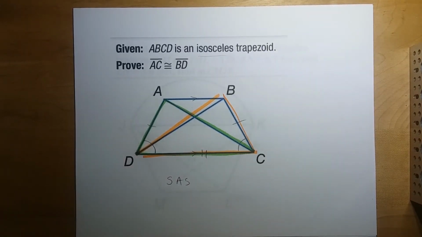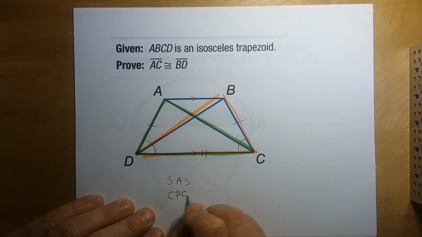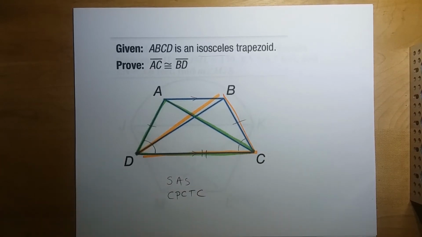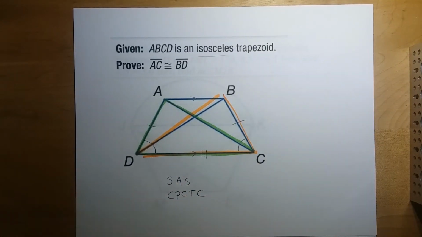If we know these two triangles are congruent, we know all of their corresponding parts are congruent because corresponding parts of congruent triangles are congruent. Remember that acronym, CPCTC. That means that AC is congruent to BD.